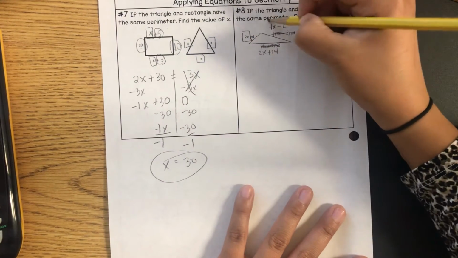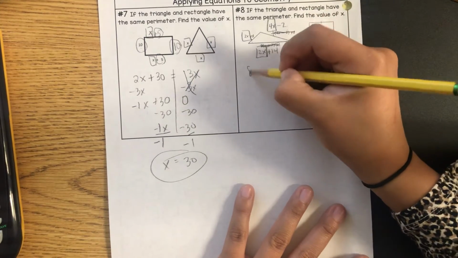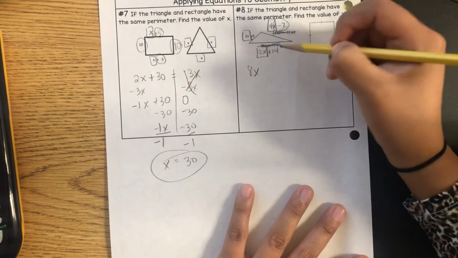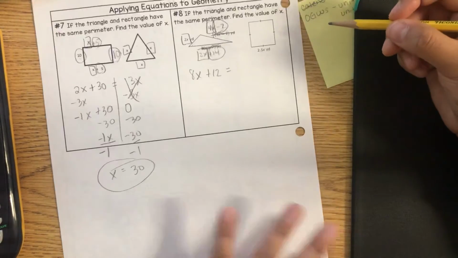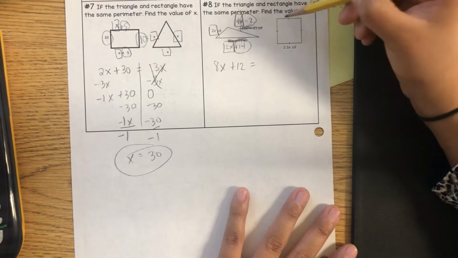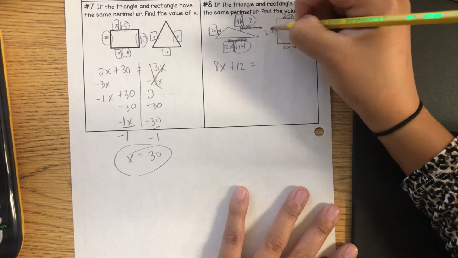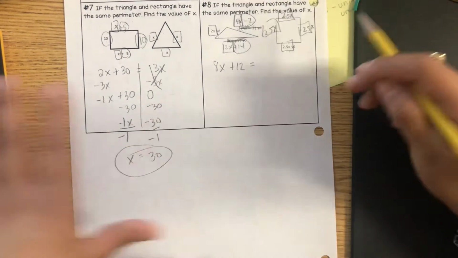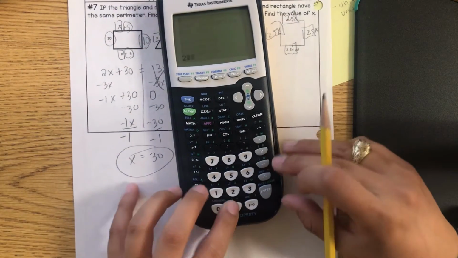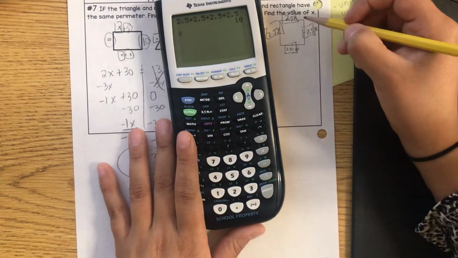So if I do my squares, 2x plus 4x plus 2x is 8x. My singles, negative 2 plus 14 is plus 12. On the right side, we have a square, because all the sides are the same. That means it's 2.5x, 2.5x, 2.5x. And then when I add my squares together, because of the x's, you do 2.5 plus 2.5 plus 2.5 plus 2.5, and we get 10x, no singles.